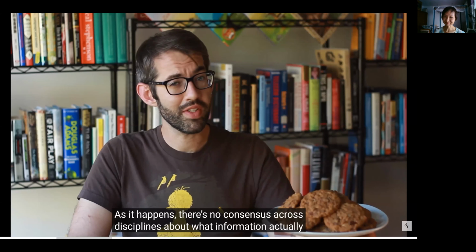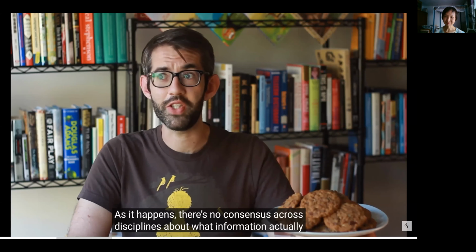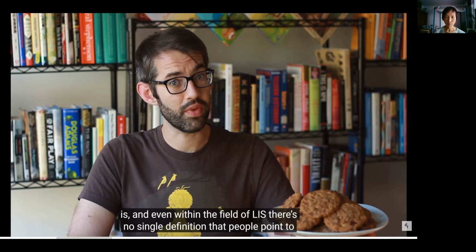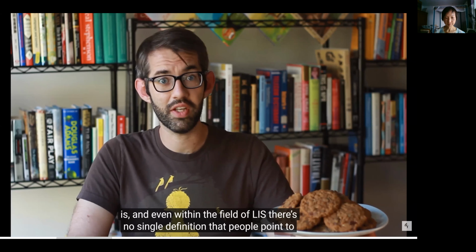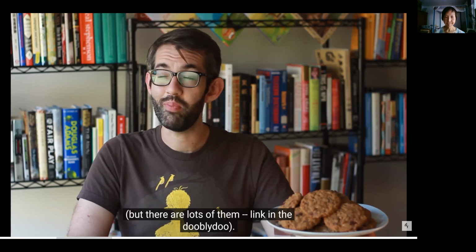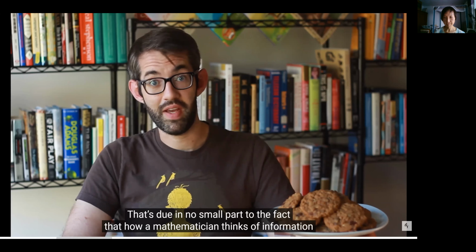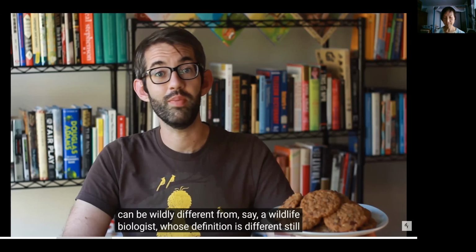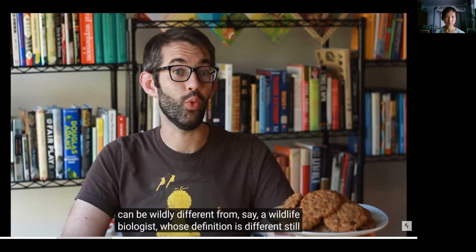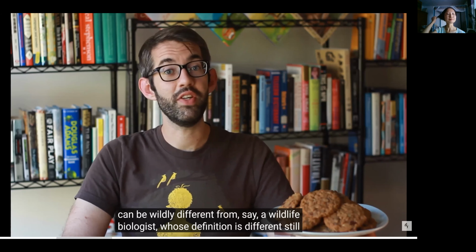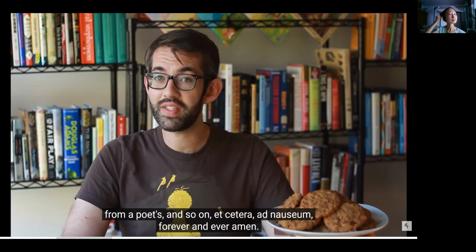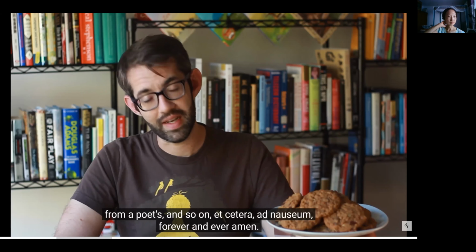As it happens, there's no consensus across disciplines about what information actually is, and even within the field of LIS itself, there's no single definition that people point to, but there are lots of them, linked in the description. That's due in no small part to the fact that how a mathematician thinks of information can be wildly different from, say, a wildlife biologist, whose definition is different still from a poet's, and so on and so forth, ad nauseam, forever and ever. Amen.